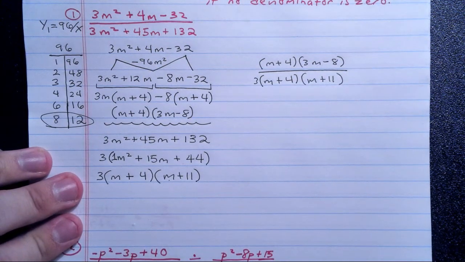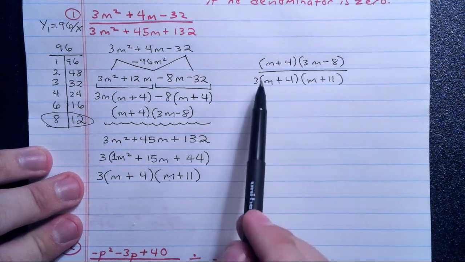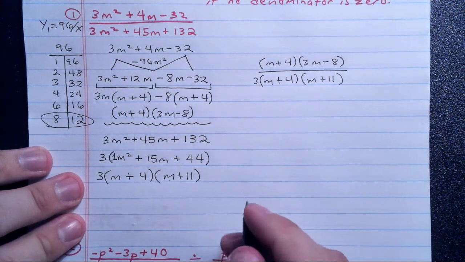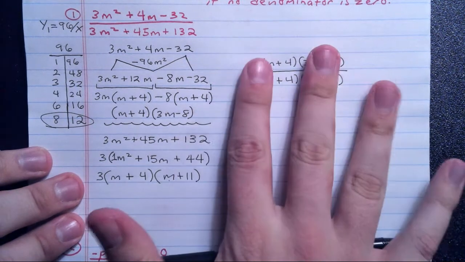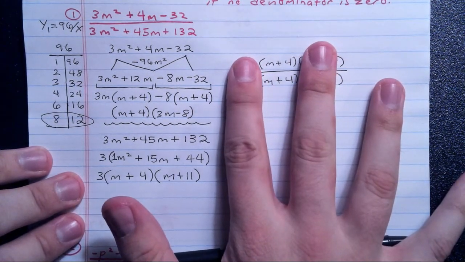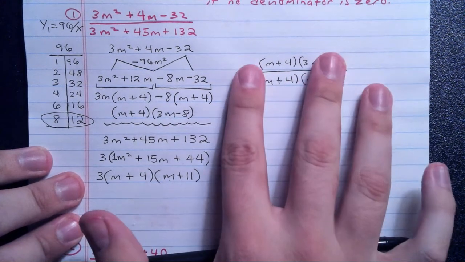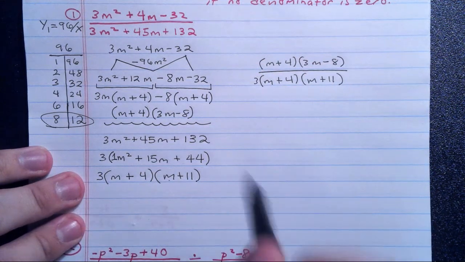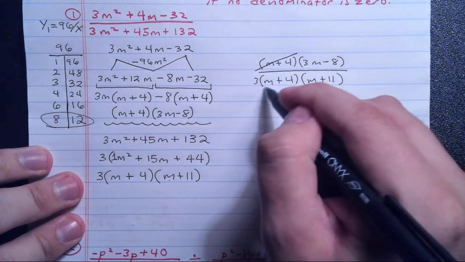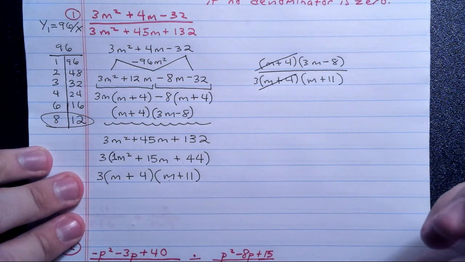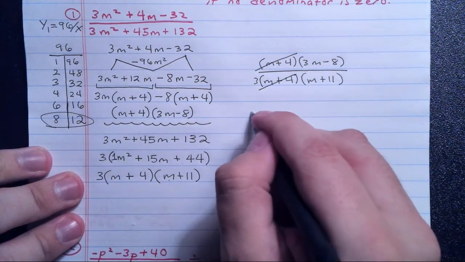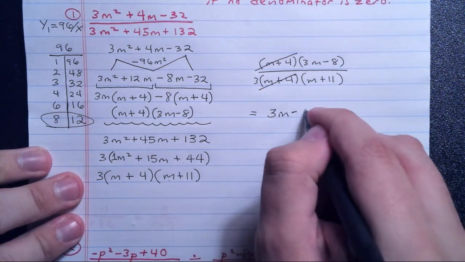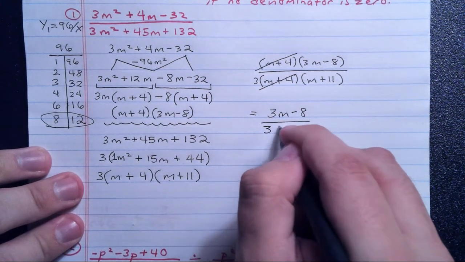All right, so here's where the actual rational part, the understanding of fractions, comes into play. I have factors common to my numerator and my denominator. This m plus 4 is a factor of both. Well, m plus 4 divided by m plus 4 is 1 in almost all situations. It's not 1 if m is negative 4, because then this is 0 over 0, and I can't do anything with that. But it's 1 in almost all situations, which means they can be simplified together, or as you might say, canceled out. So those simplify, and I'm left with simply 3m minus 8 over 3 times m plus 11.